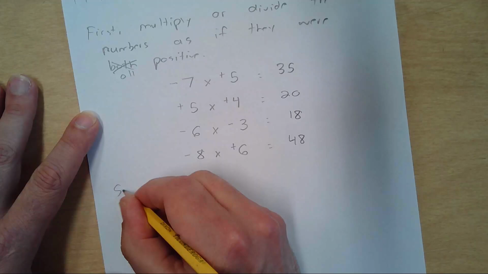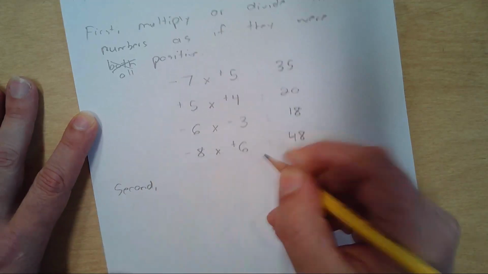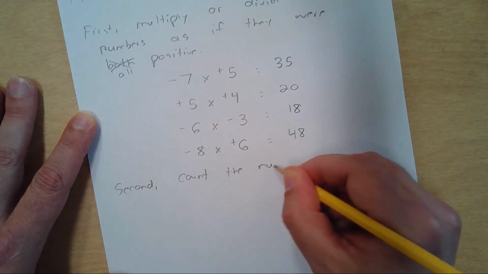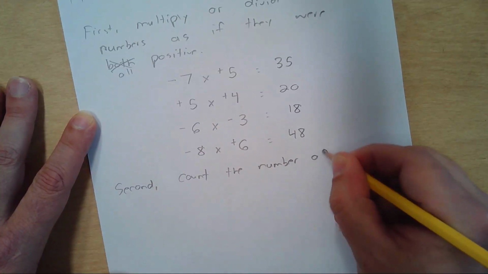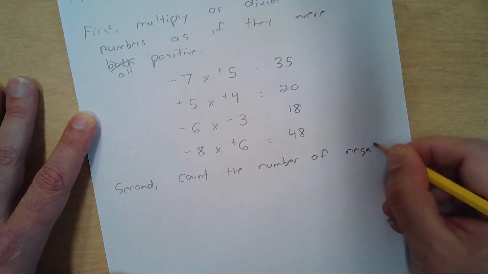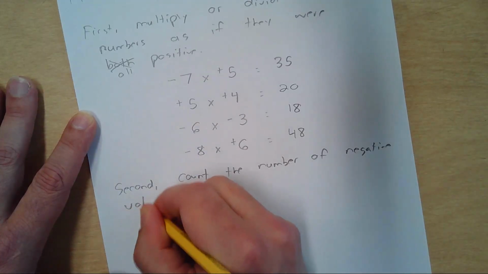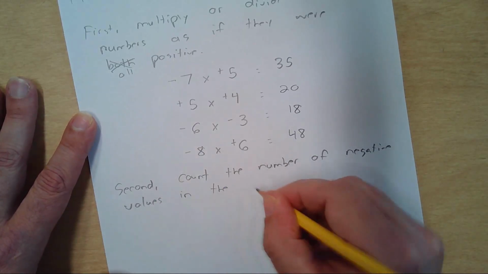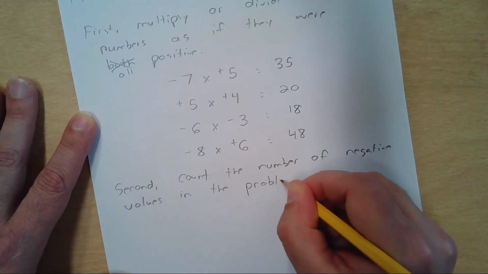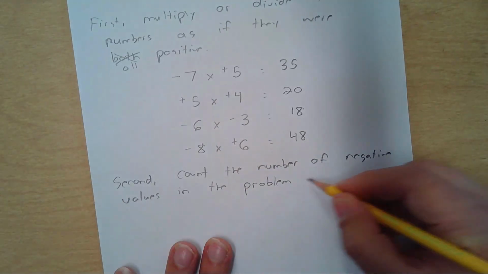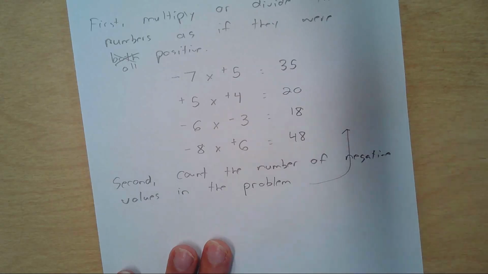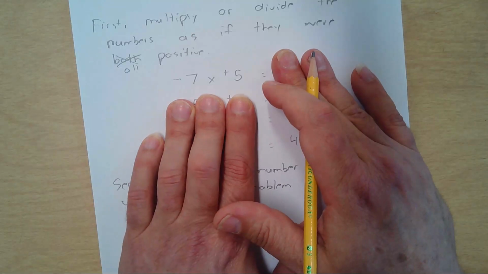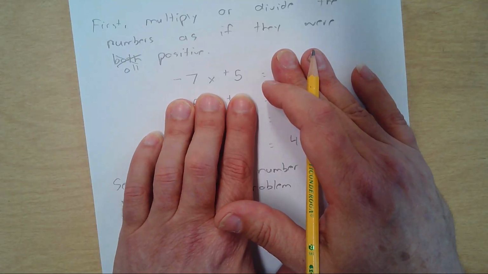So the second and final step: count the number of negative values in the problem. So I'm going to go up here and do it now. -7, +5: how many negative values were there?